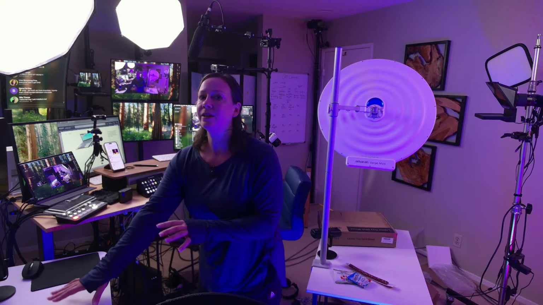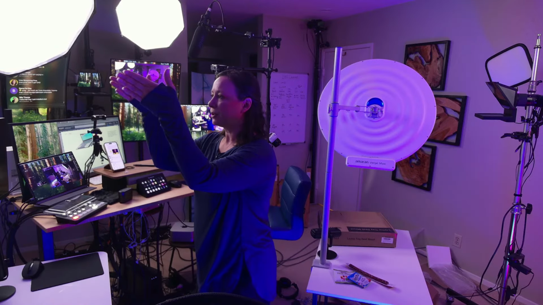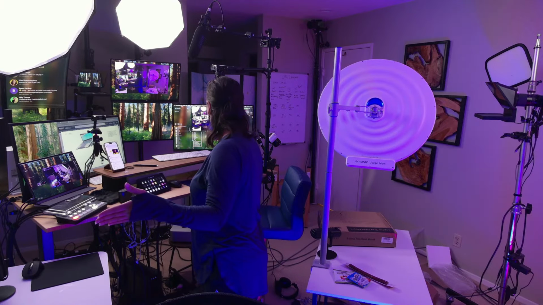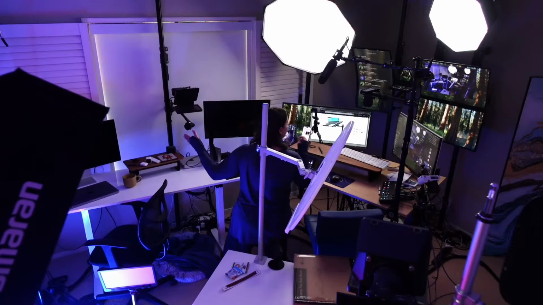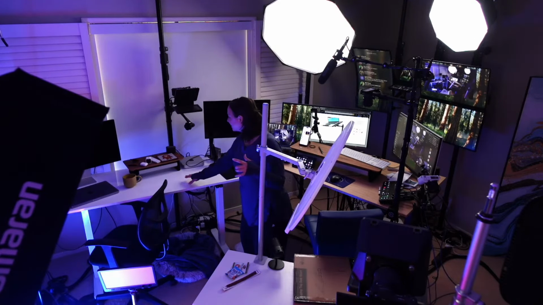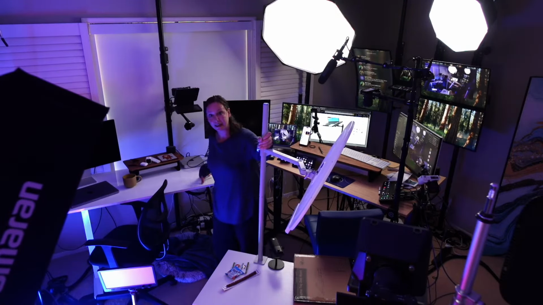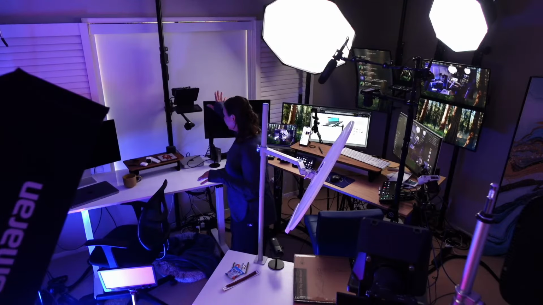So if I steal this desk and move it out, I still need to be able to find the right camera at the right time. I still need to be able to do this and have a mouse and a keyboard to be able to manage that.